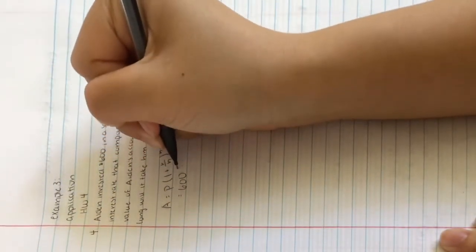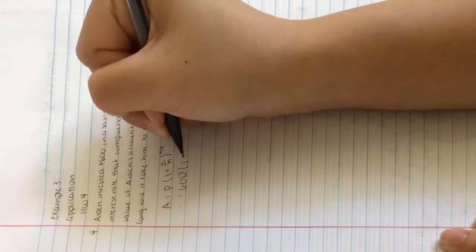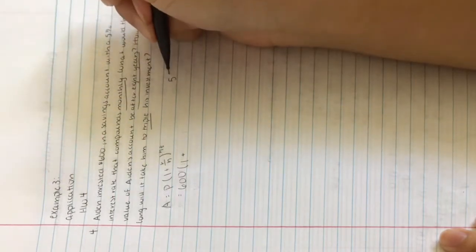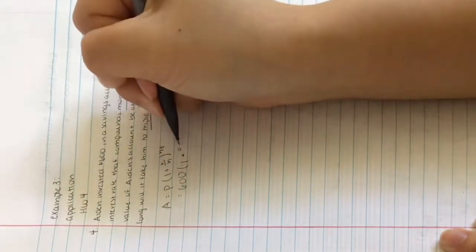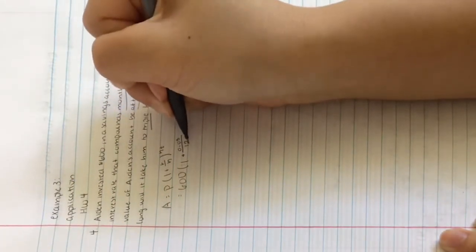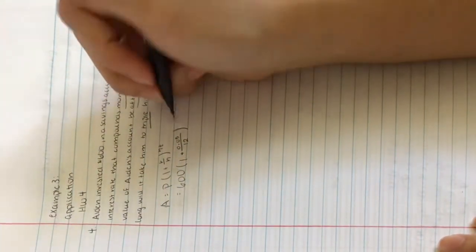And so P is the initial amount that Aiden put in, which is $600. And so we're going to times that by 1 plus, and then R is the rate, which is 5%, and 5% equals 0.05 as a decimal. So that's going to be this. And it's going to be over 12 because it compounds monthly, and so there are 12 months in a year. And so we're going to multiply that by 8 since it's asking for what the value will be after 8 years. And so we have our equation right here, so we're going to solve that.